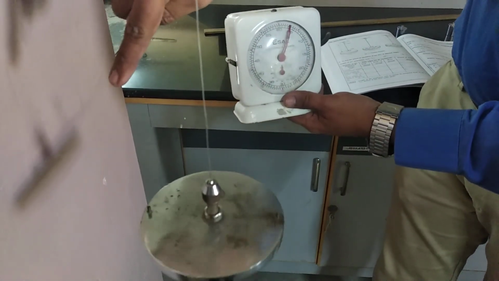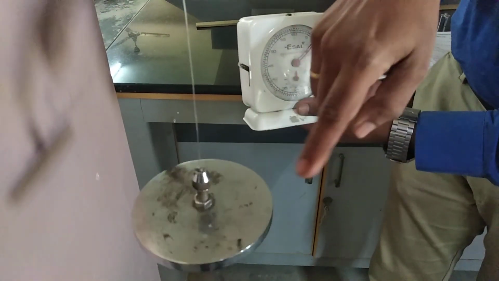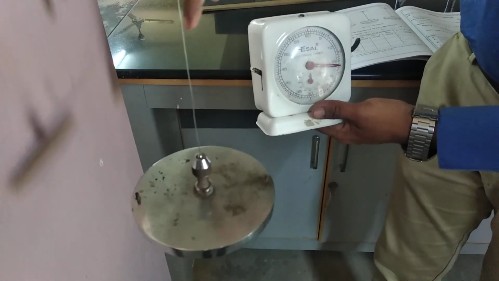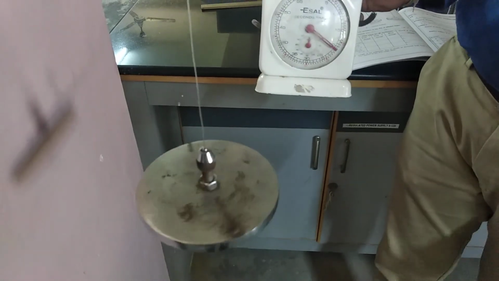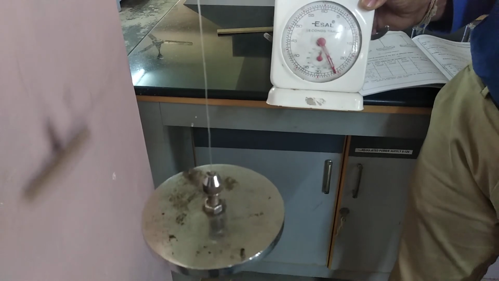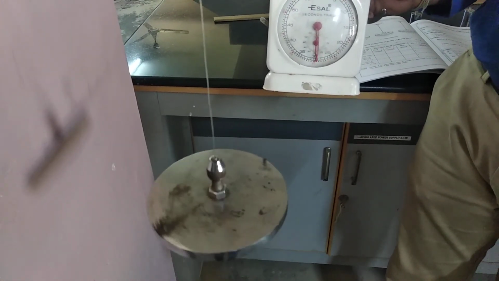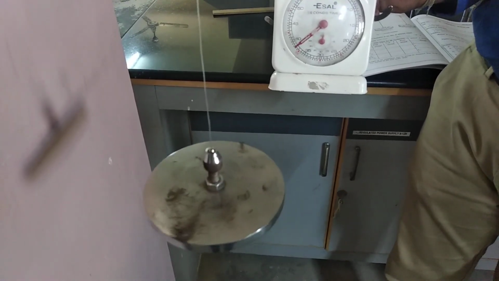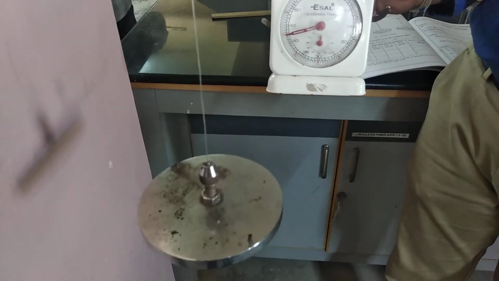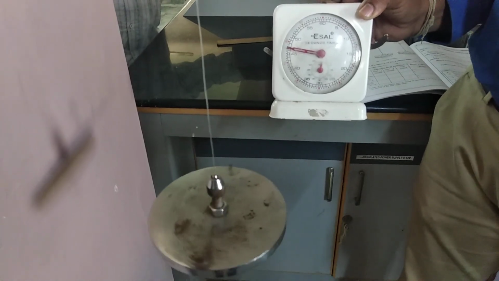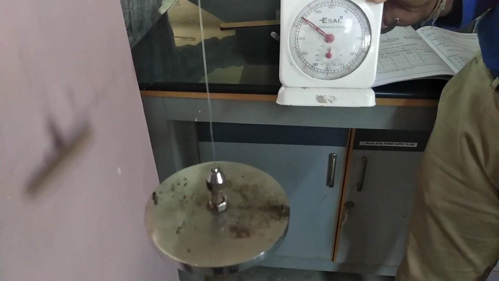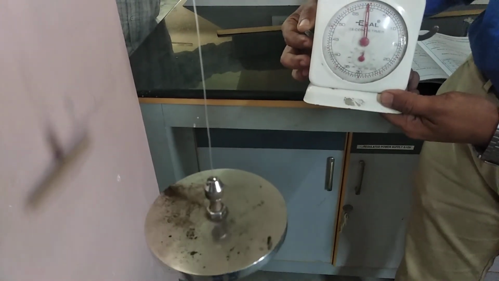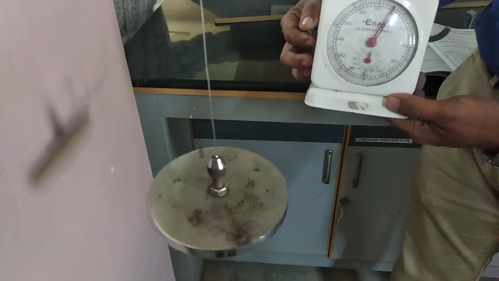This is the first oscillation, second, third, fourth, fifth, sixth, seventh, eighth, ninth, and this is the final oscillation, that is 10.